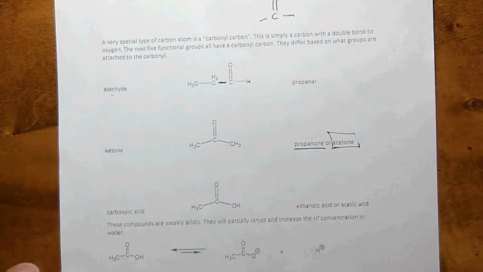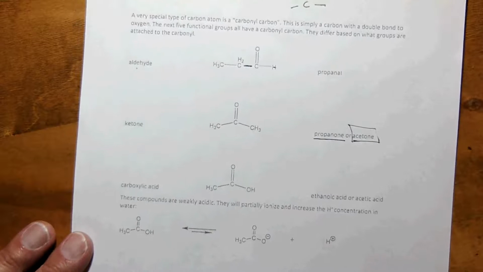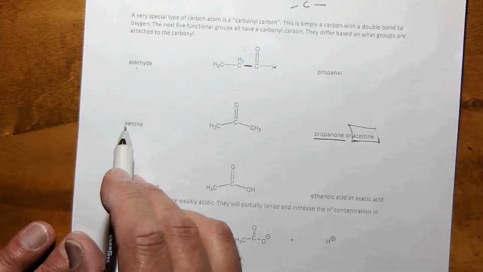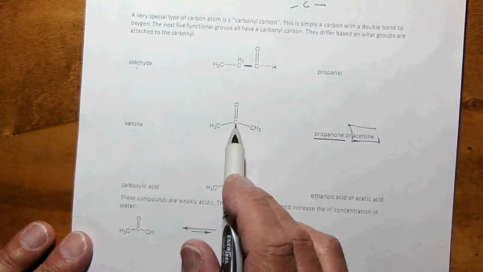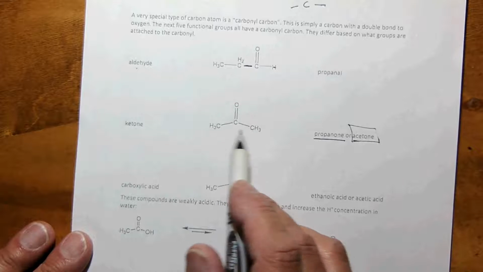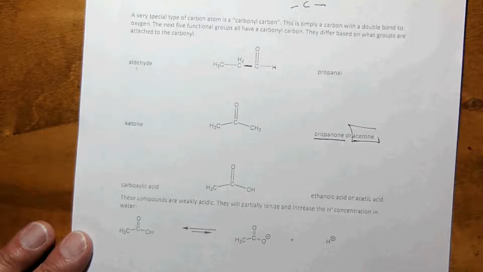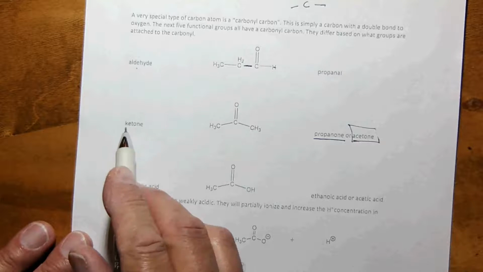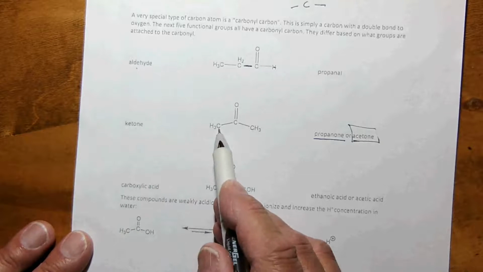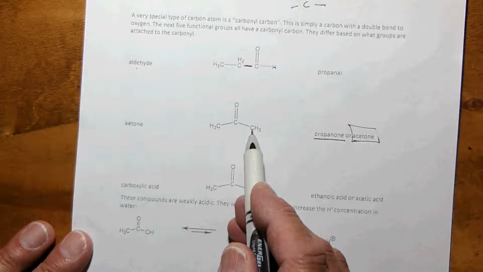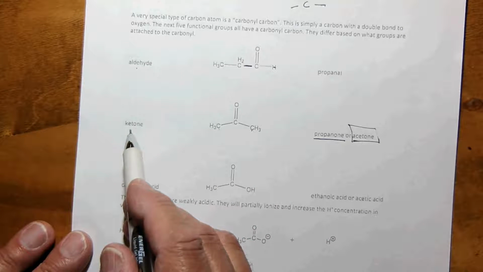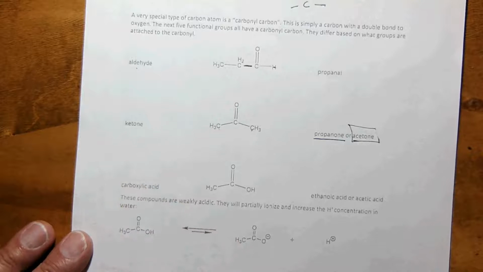Anyway, aldehydes, ketones. When I first learned this, I kept them straight in my head because ketone has that K sound in it, and on either side of the C double bond O you have a C, so think of a hard C sound like the C in cat. Ketone. So if you have carbon on both sides, it's a ketone.